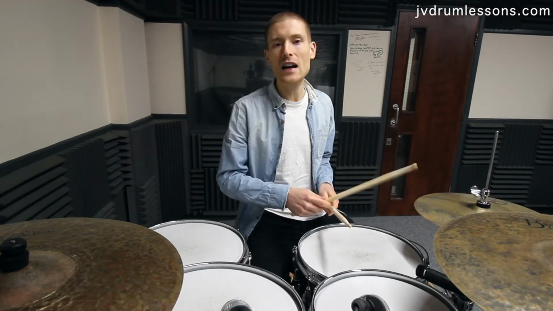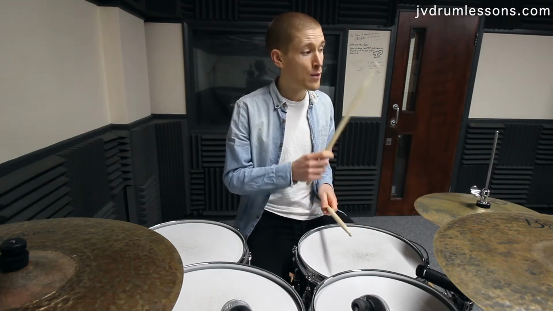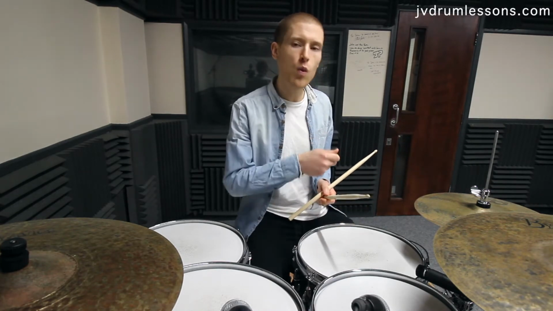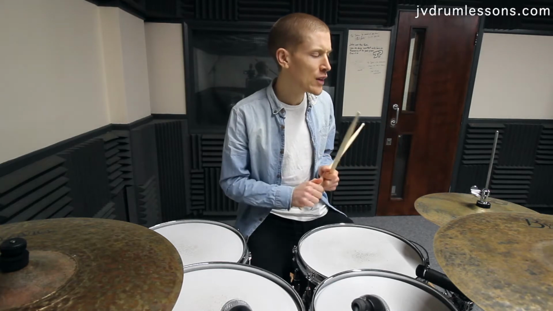So looking at the next bar on that line, we've got the same thing on the hi-hats. We're just playing those quavers or eighth notes. And then we've got an open hi-hat on the last hi-hat. So we're just going to open that hi-hat on the 12th eighth note. And then we've got a second rhythm as well. So we've got a dotted minim rest there.